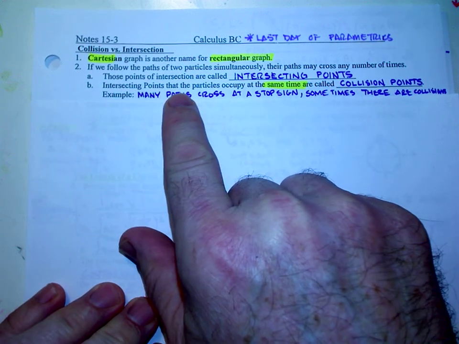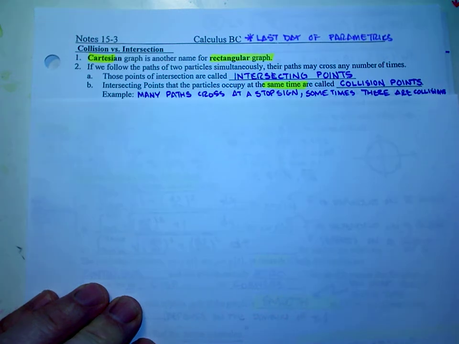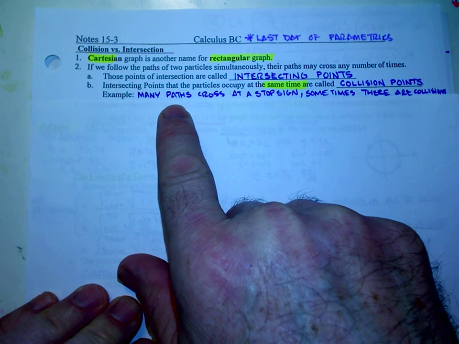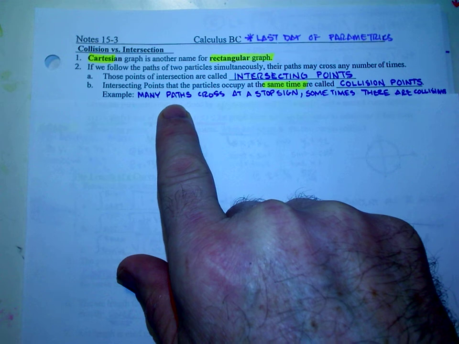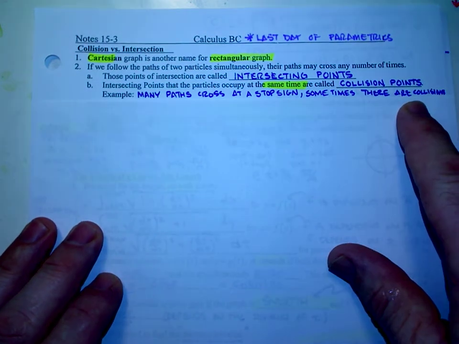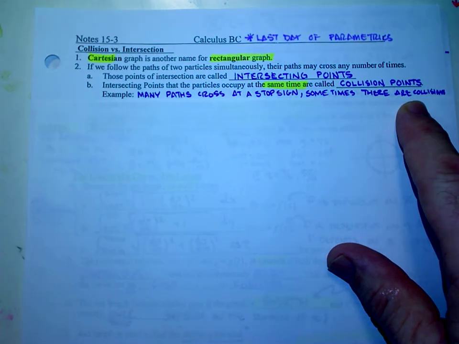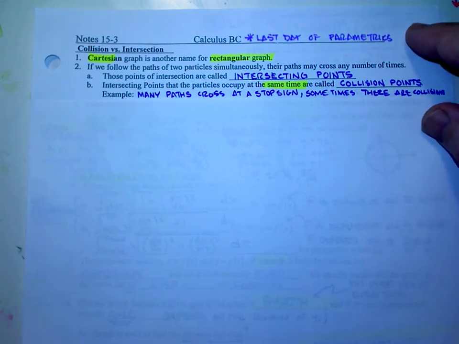Intersecting points that the particles occupy at the same time are called collision points. Example, in real life, we can imagine that as we go through a stop sign or intersection, there are many paths that are going to cross and intersect throughout a particular day. Sometimes, though, there will be collisions, and that would be, in this example, when two cars meet at the same time at that intersection. So, paths crossing may or may not result in a collision or a collision point.